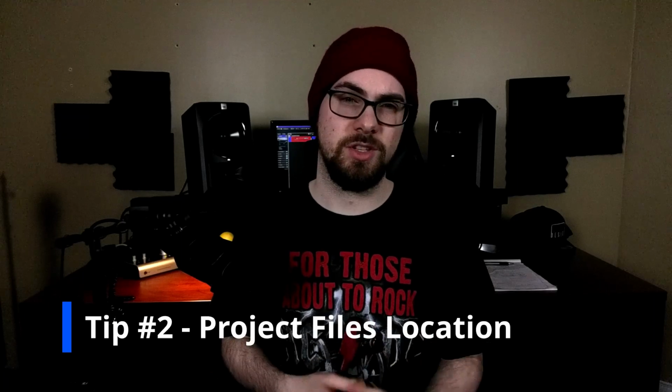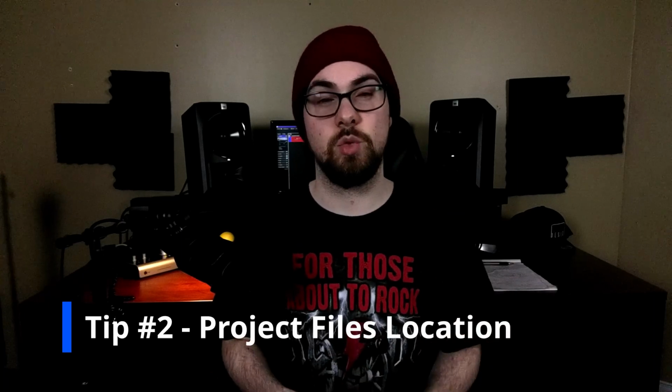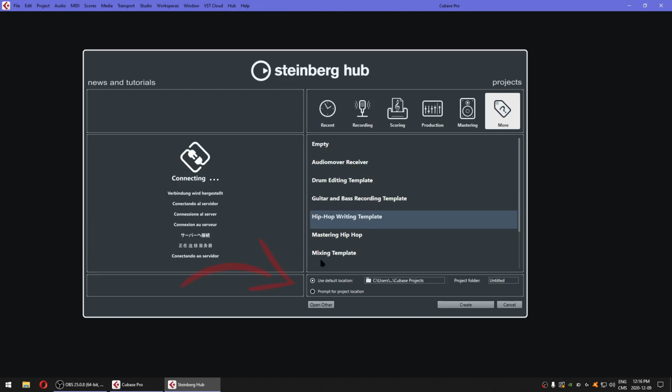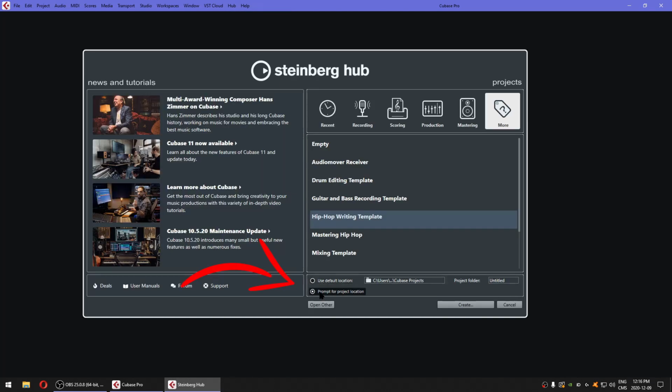Tip number 2, this one is good for anyone and it's the safest way to manage your files in Cubase. So when you open up Cubase, you can go in the Steinberg hub. And you can see at the bottom there's the option to choose prompt for location. You're going to check this box, and here's 2 reasons why.